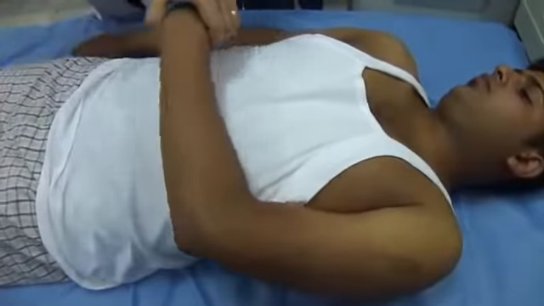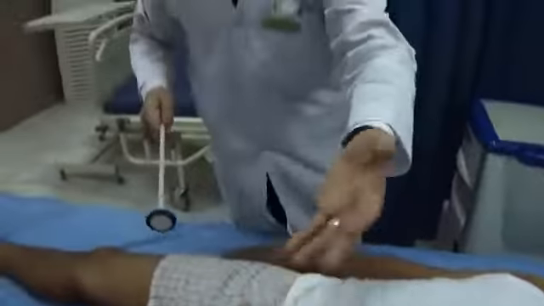Okay, we have now a reflex. Really, this is Jendrassik's maneuver. If we perform it on the lower limb, we can ask the patient, in addition to fist and clenching of the teeth, we can ask the patient to interlock his fingers.